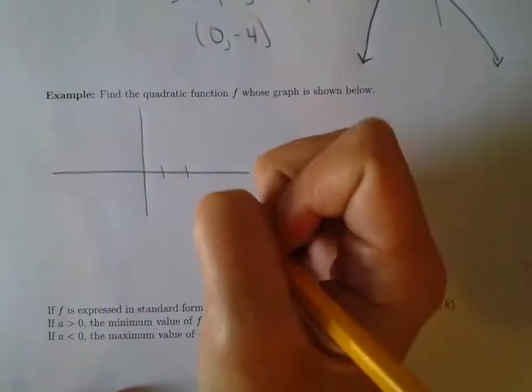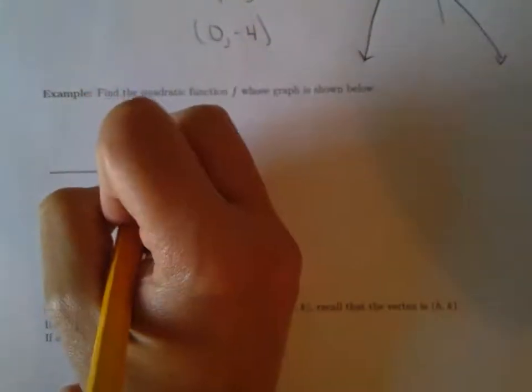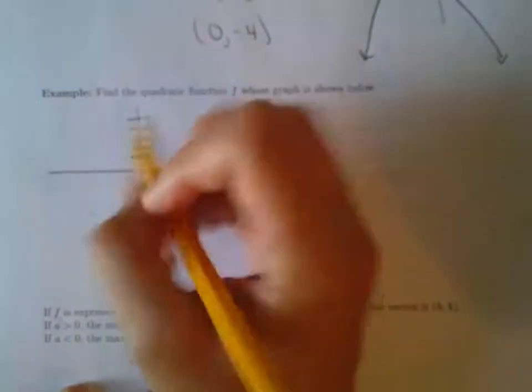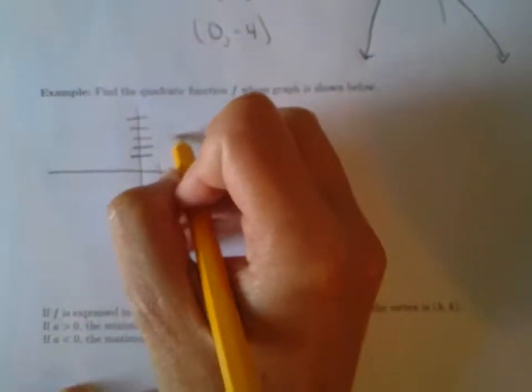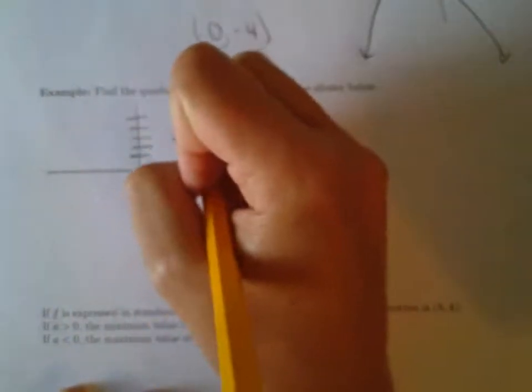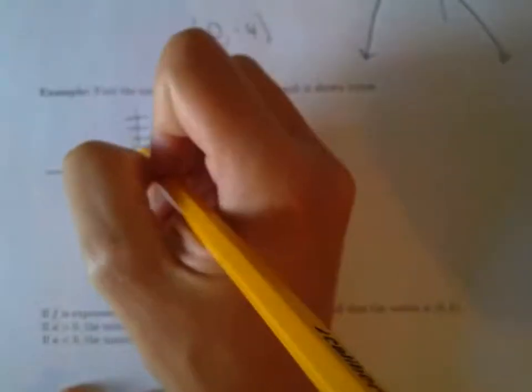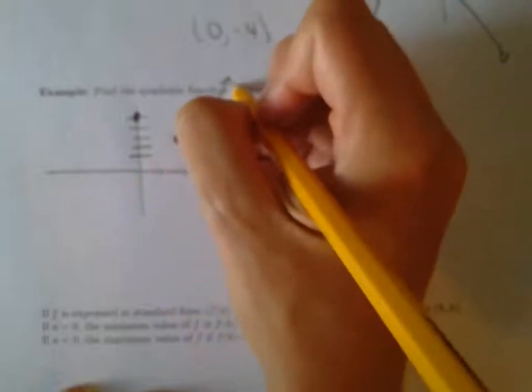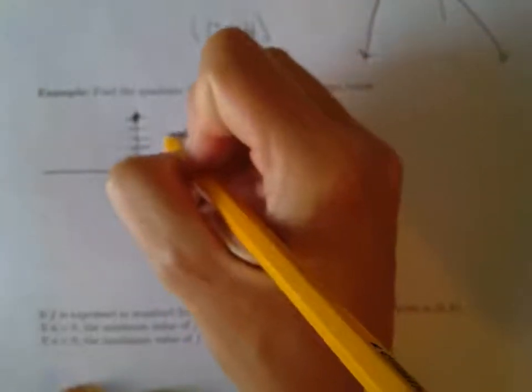Okay, so over 2, and then we need to go at least up 5. 1, 2, 3, 4, 5. So 2, 3, which I'm going to write here, is the vertex. 1, 2, 3, 4, 0, 5 is just another point. Okay, so we just have to have that information to find our graph.